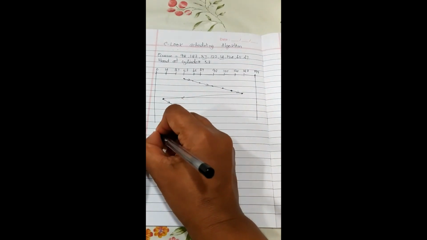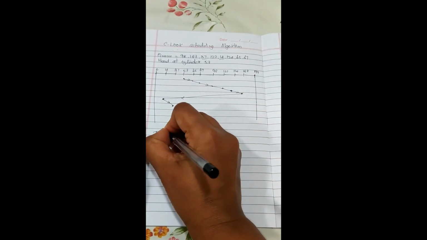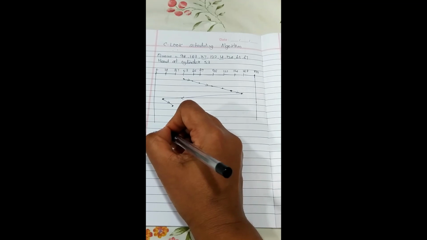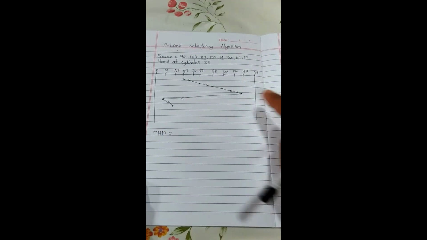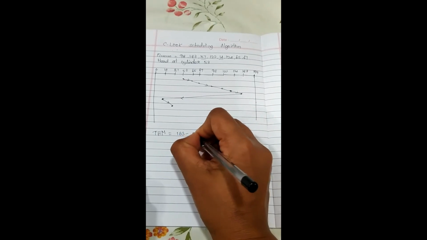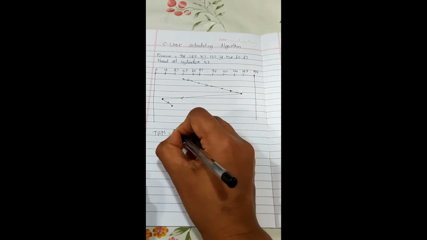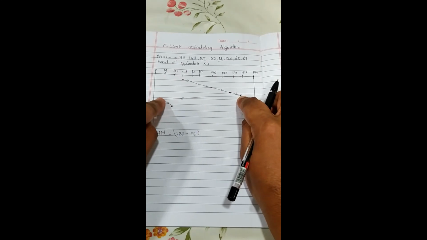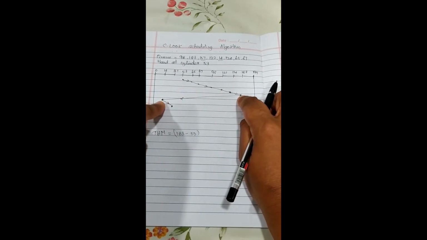So the total head movement is from 53 to 183 only. And while it traverses back, it's a return trip, so it's not going to be counted. 183 to 14 is not counted.